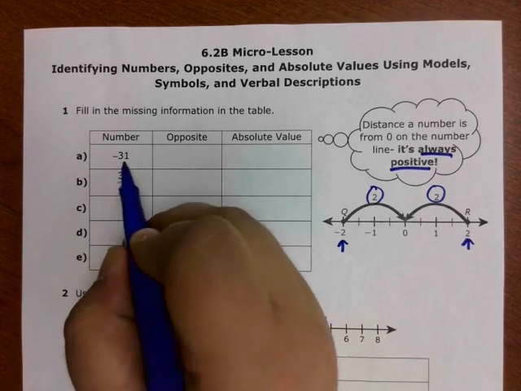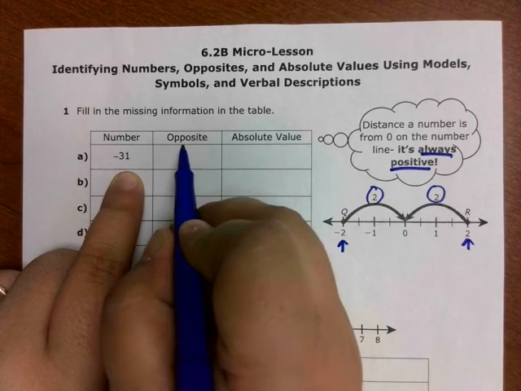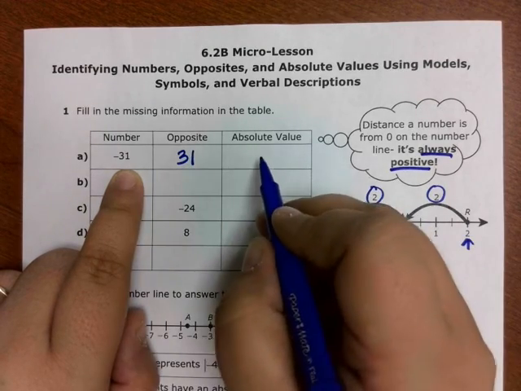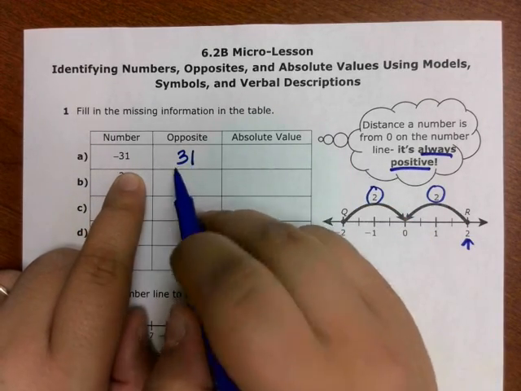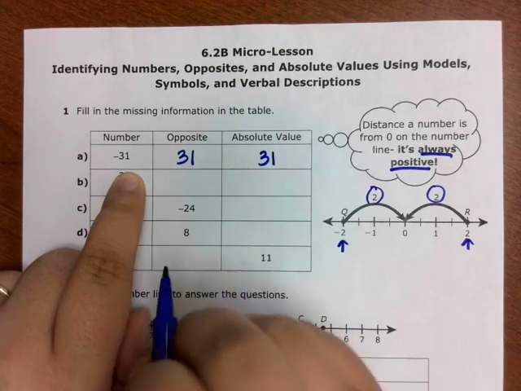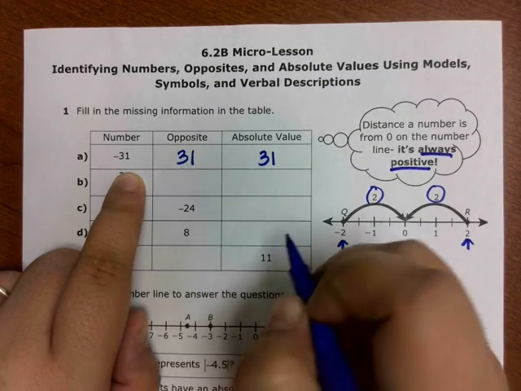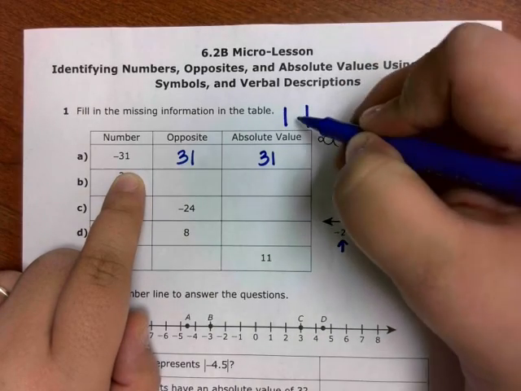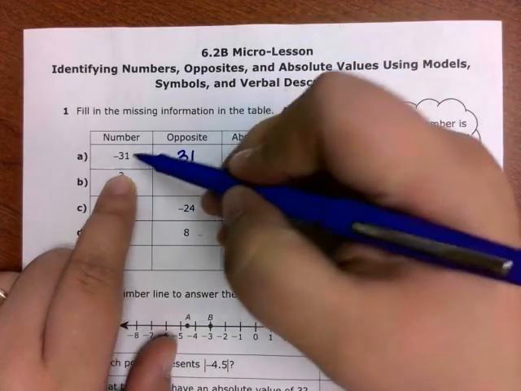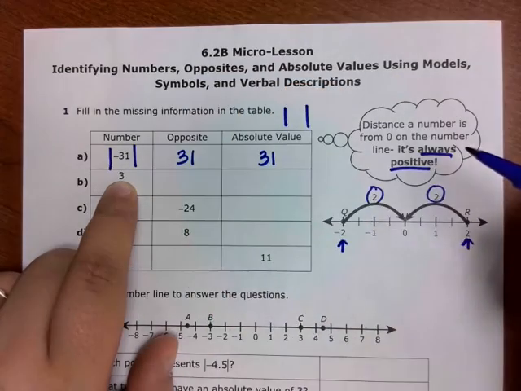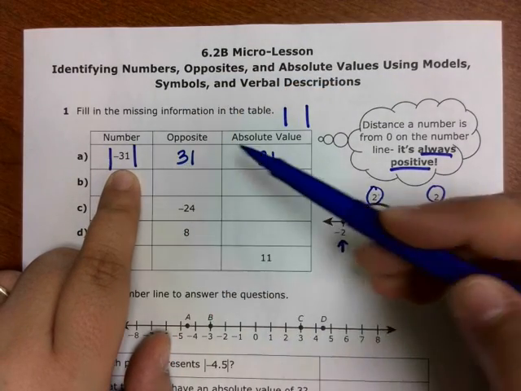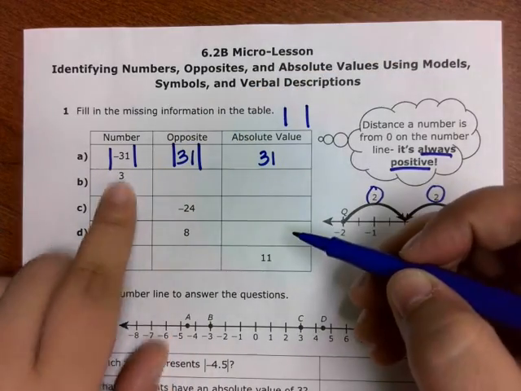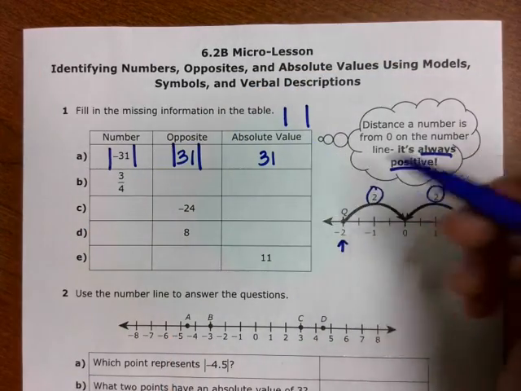A, we're given the number -31, so the opposite of -31 would just be +31. And then the absolute value of either one of these numbers is 31, because the absolute value is always positive. And the absolute value is represented by these bars that look like this with the number in between. So the absolute value of -31 will look like that. Absolute value of -31 is 31, and the absolute value of 31 is 31. Again, absolute value is always positive.